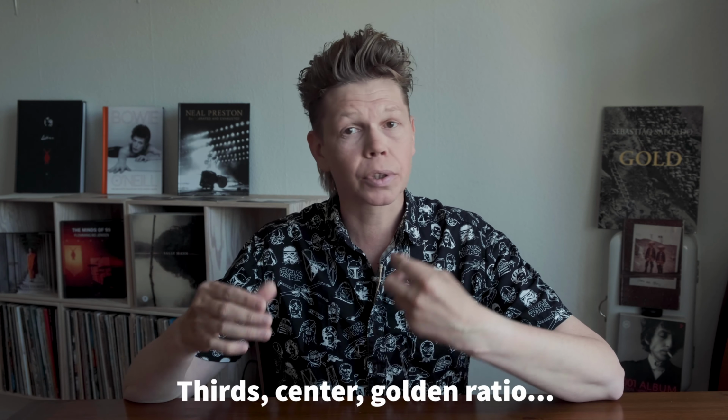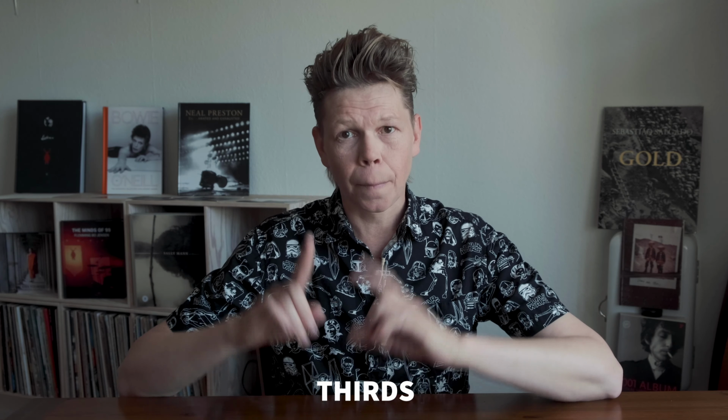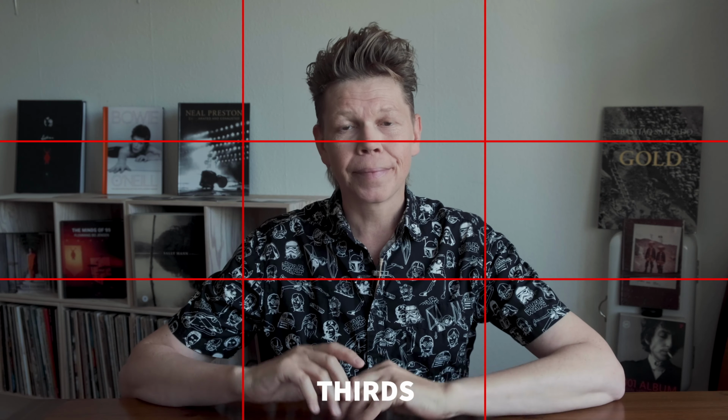There are some really good guidelines and principles to help you get going. Thirds, center, triangular, golden ratio, wacky compositions, load the composition. There's all kinds of a billion different terms and stuff for it, and we're just going to deal pretty much with a couple today. So let's look at a couple of examples. Thirds. This is probably the most well-known.